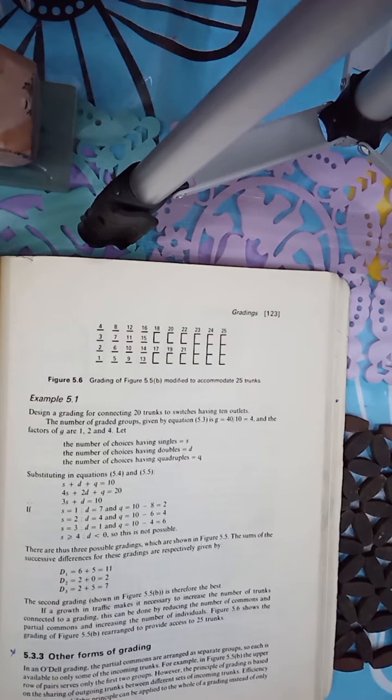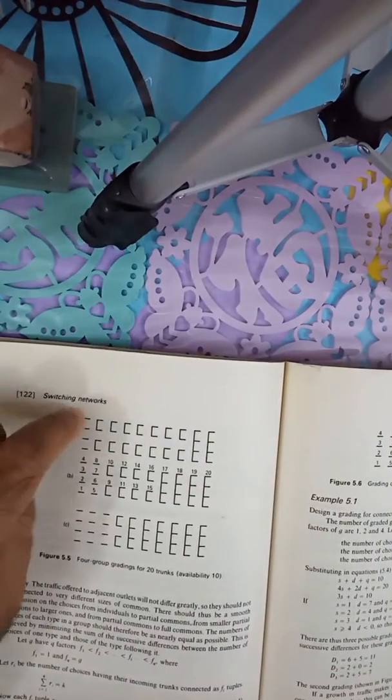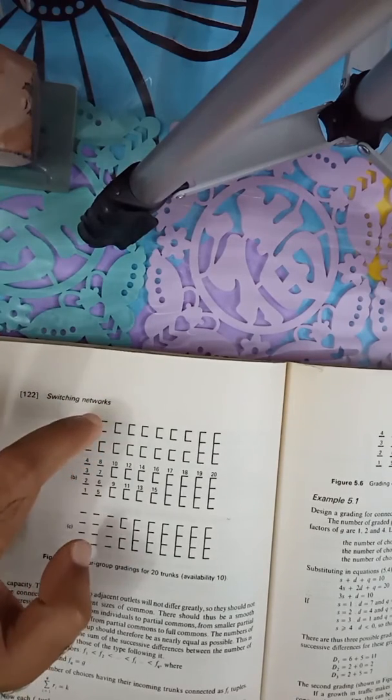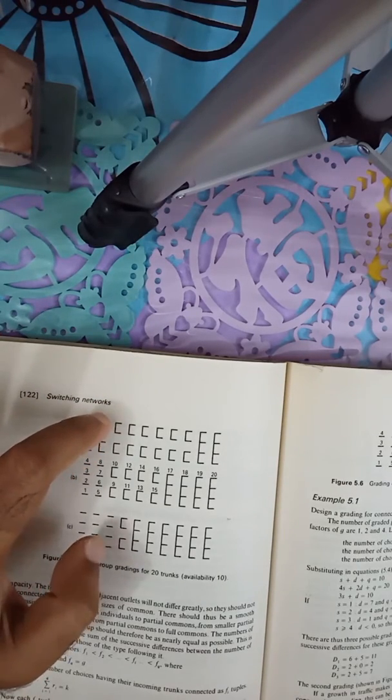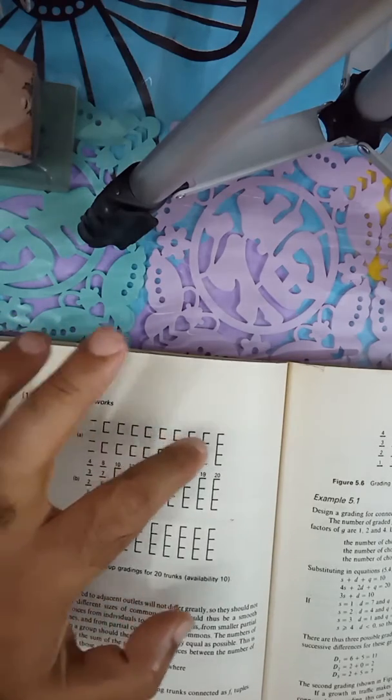2 and 4. So the number of choices of having singles, just like in this case here, the number of singles column is 1. Here the number of partial commons are 1, 2, 3, 4, 5, 6 and 7.